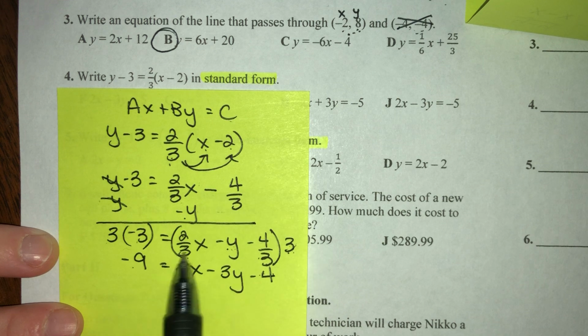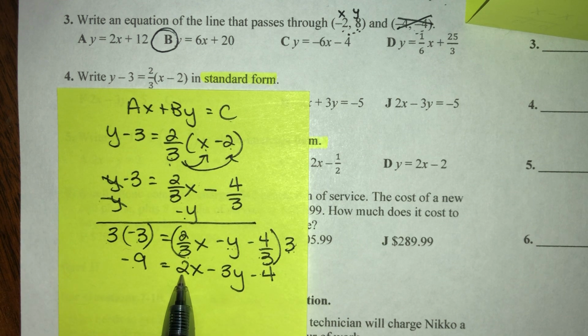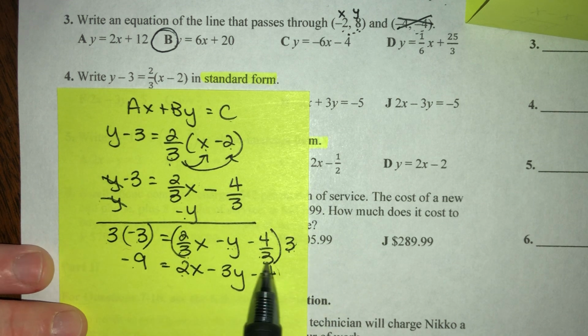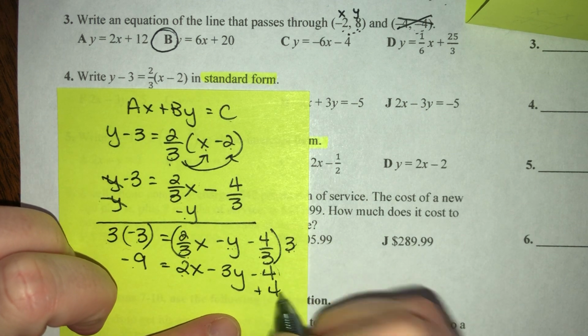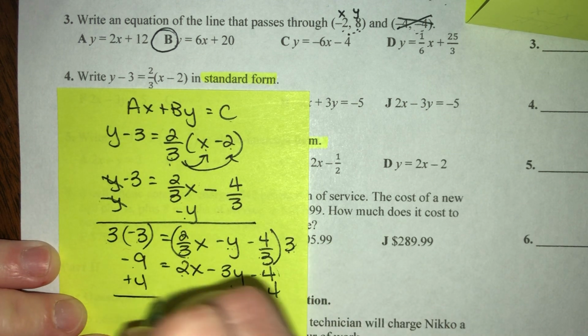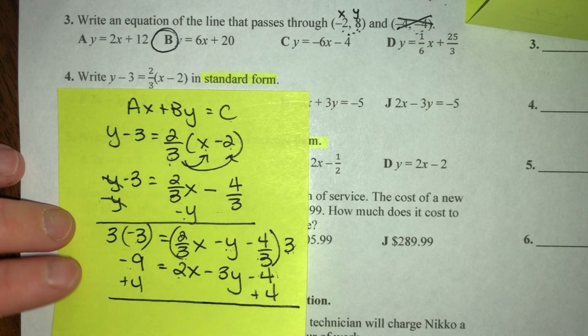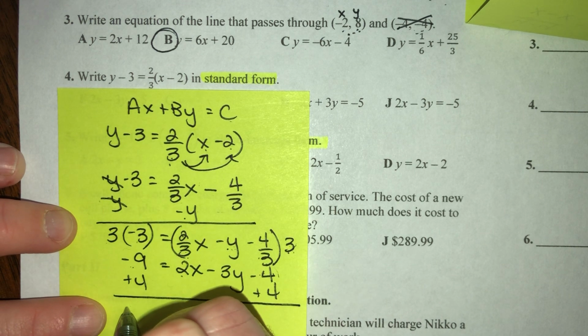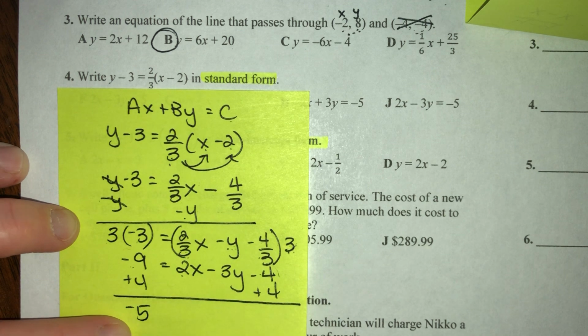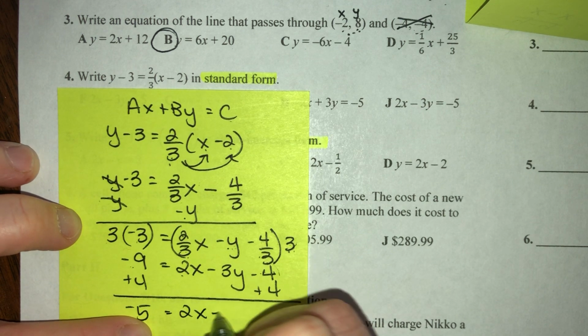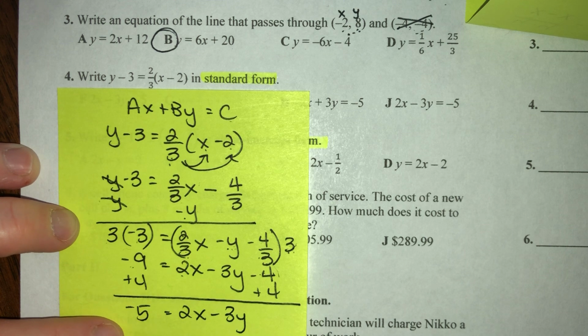I've got x and y together. The number in front of x is positive. It's not a fraction. I just need to get rid of this minus 4. So I'm going to add 4 here, add 4 here. Negative 9 plus 4, if I'm down in a hole 9 feet and I come up 4 feet, now I'm only down in that hole 5 feet. 2x minus 3y. So this is standard form.